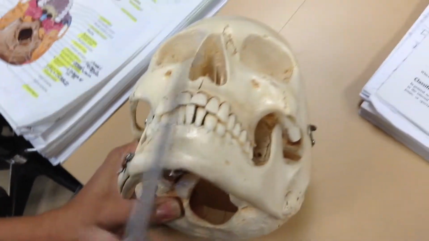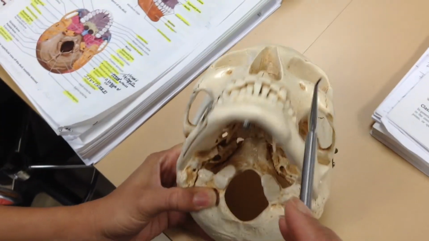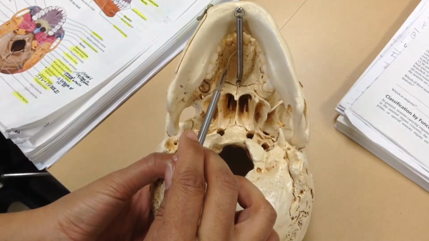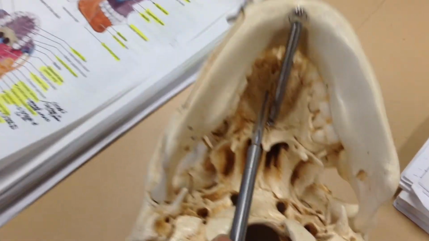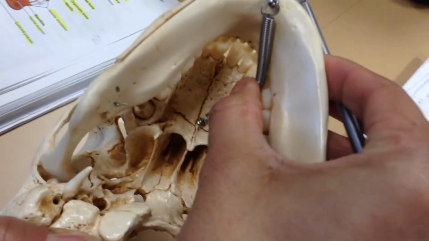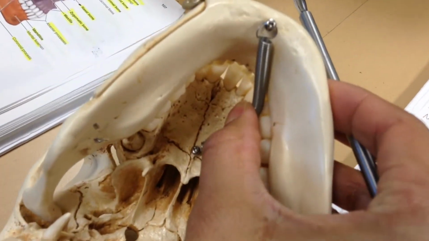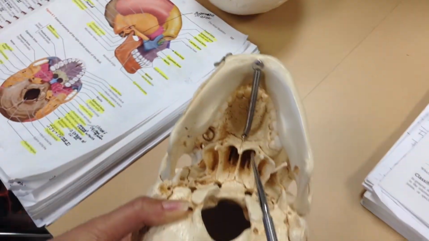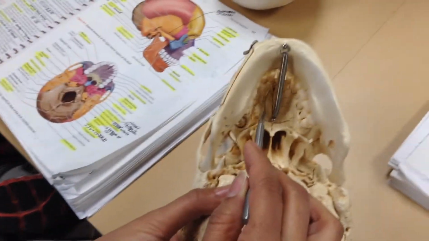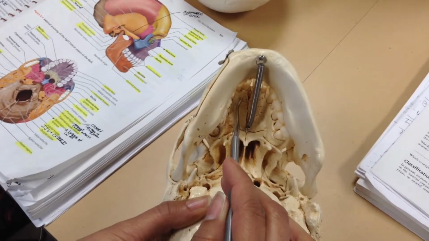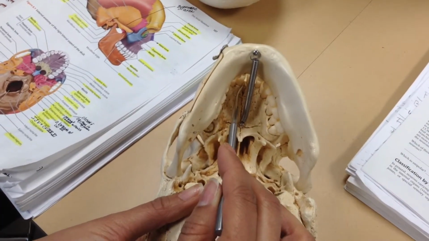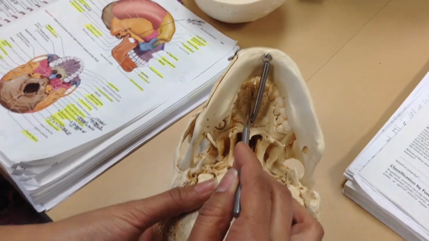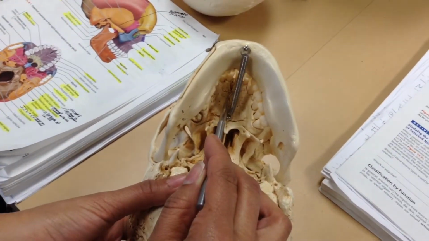And then the incisive fossa. Through the incisive fossa is the descending palatine artery and the nasopalatine nerve, which is a branch of the maxillary division of the trigeminal cranial nerve.